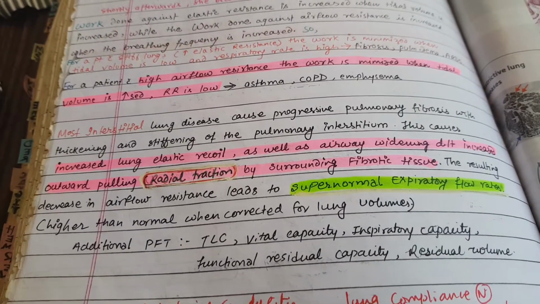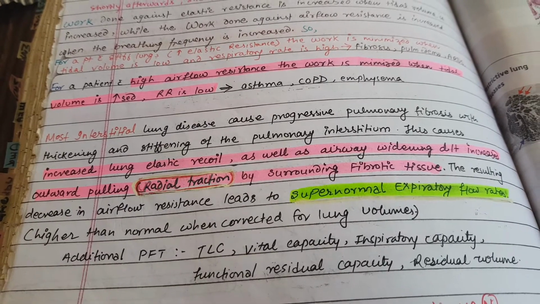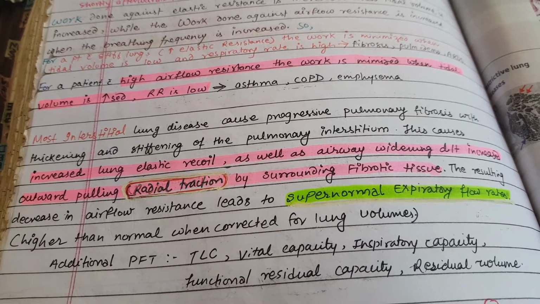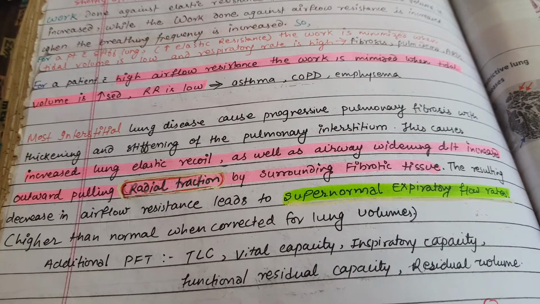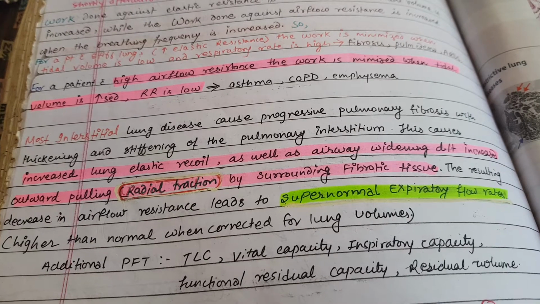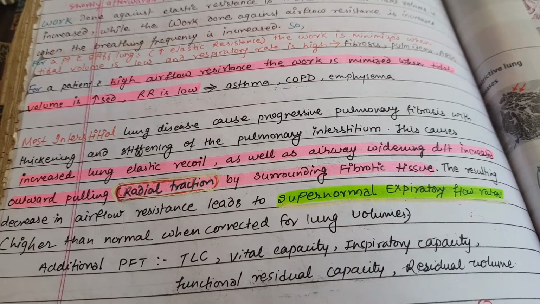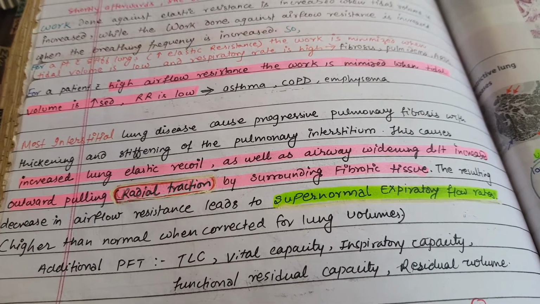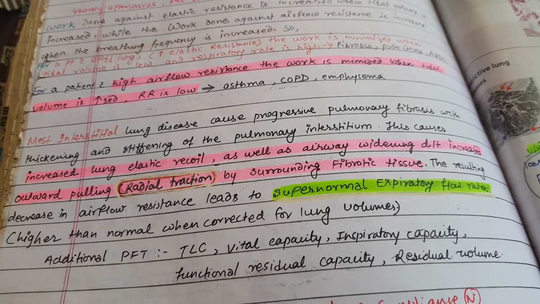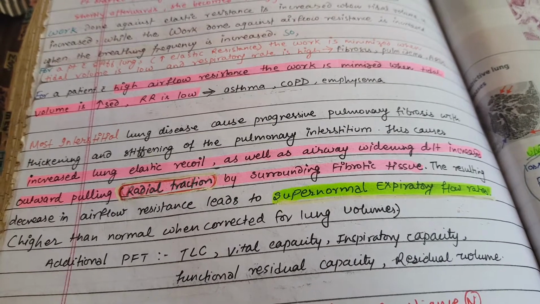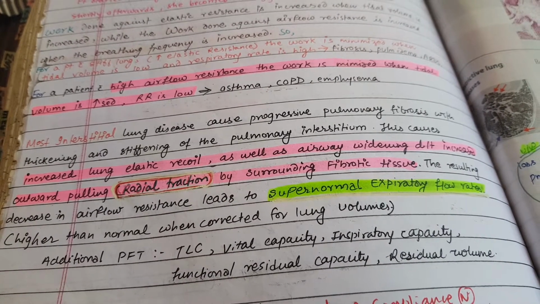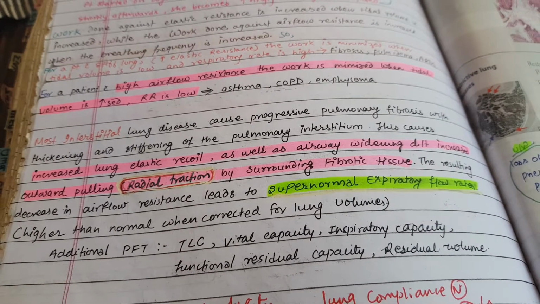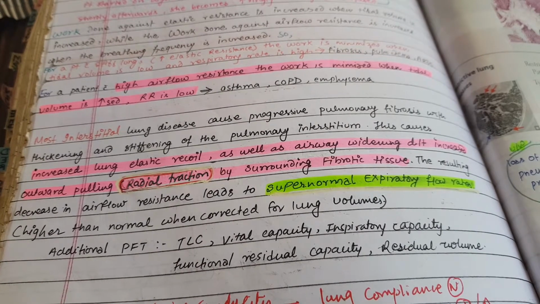Now, talking about some interstitial disease, I said to you that there is bronchiectasis. So how does it happen? Lung disease causes progressive pulmonary fibrosis with thickening and stiffening of the pulmonary interstitium. This causes increased lung recoil as well as airway widening due to increased outward pulling, okay? So airway widening occurs due to increased outward pulling, radial traction by surrounding fibrotic tissue. The resulting decrease in airflow resistance leads to supernormal expiratory flow rates, higher than normal when corrected for lung volume.